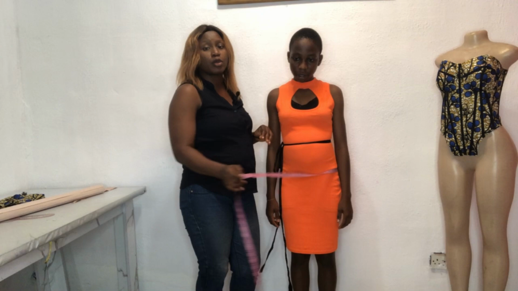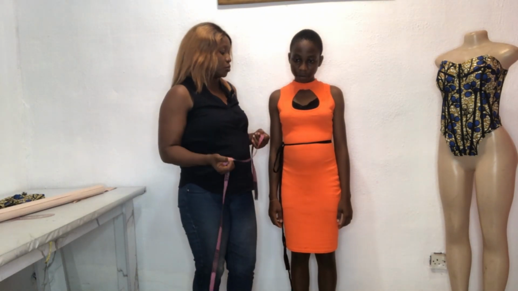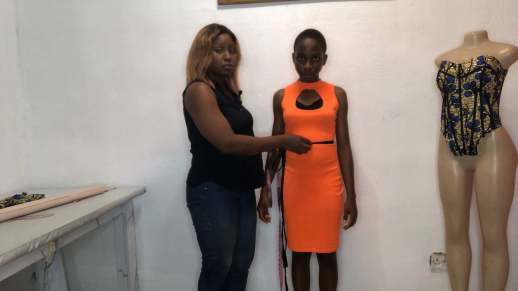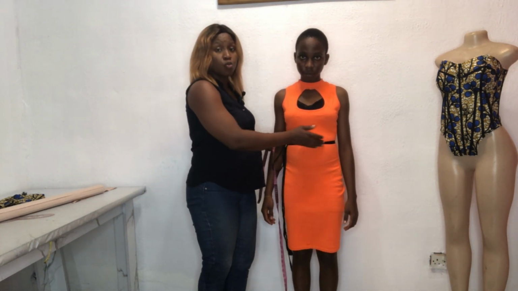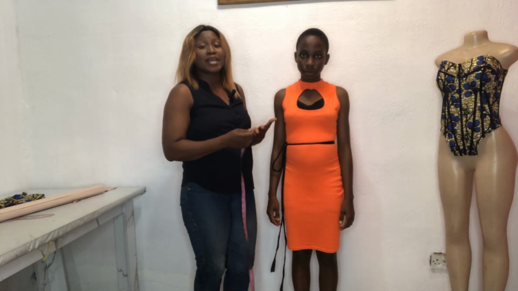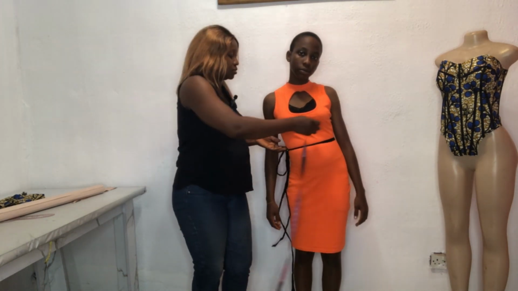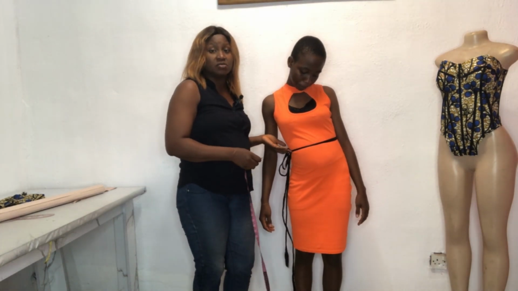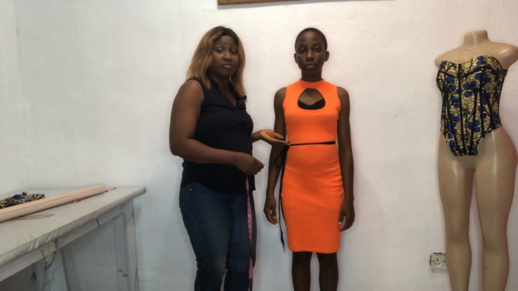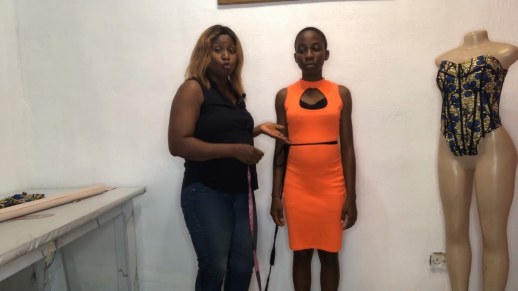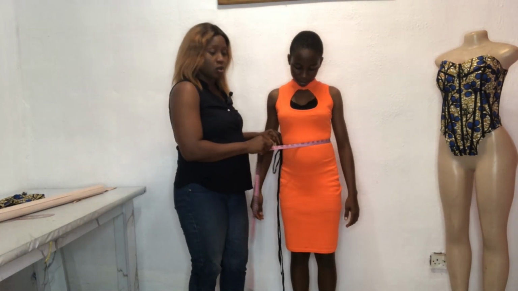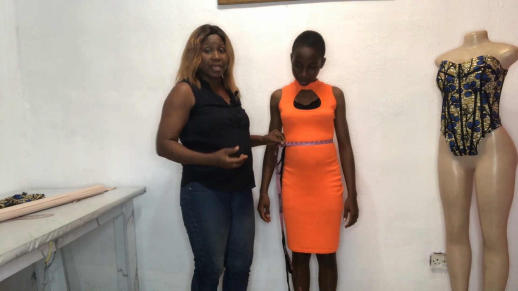The next thing we're going to do, we're going to take our waist measurement. Now, as you can see, I tied a rope round my customer's waist. Now, how do you know your customer's waist measurement? You ask your customer to tilt a little bit. So when your customer has tilted a little bit, the place you're not feeling any bone, that is your waist. So just take your tape across the waist like so.